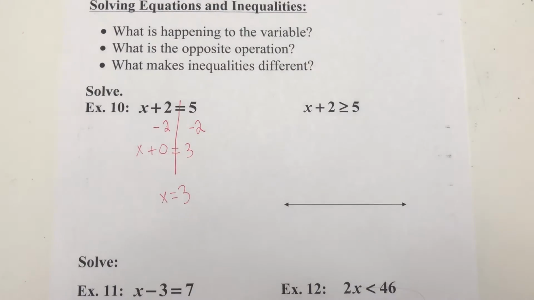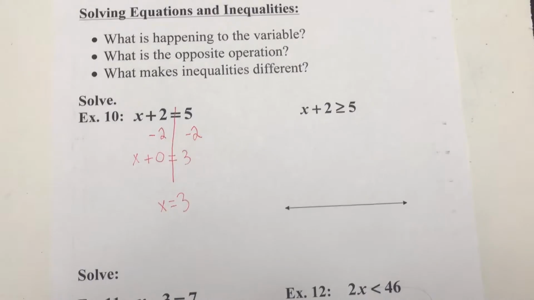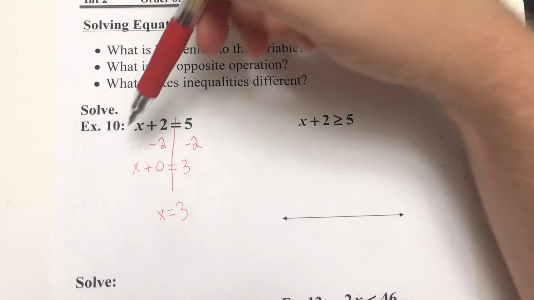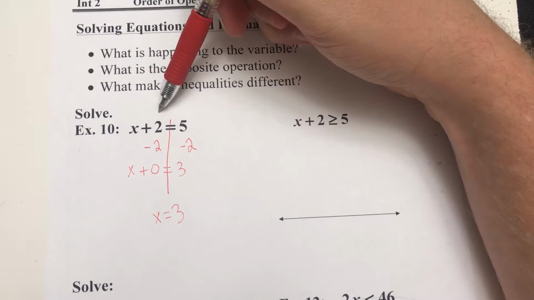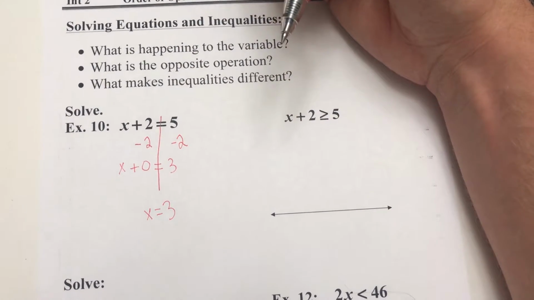I'm sure you were able to figure that out simply by looking at the problem and realizing that, and this is how we check our answer, 3 plus 2 is what equals 5. So we knew the solution would have to be 3.